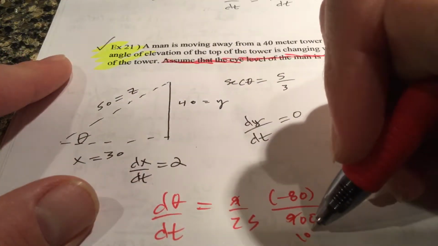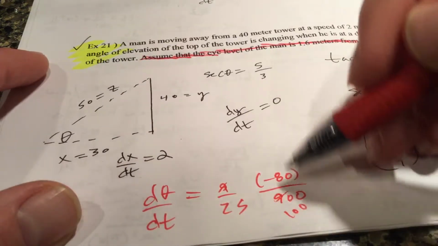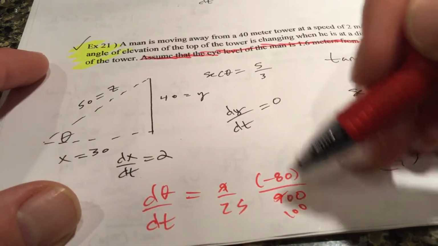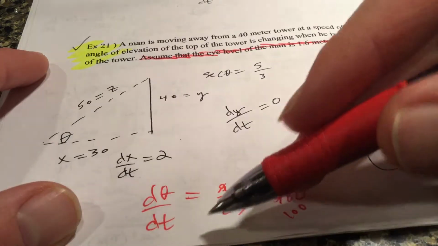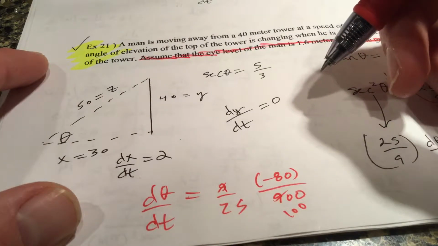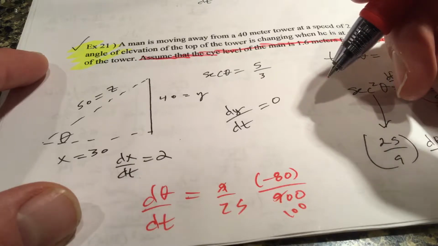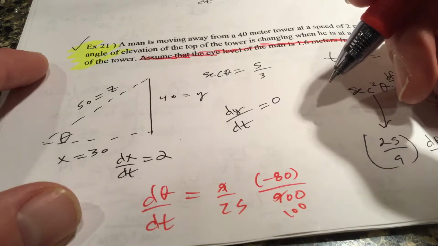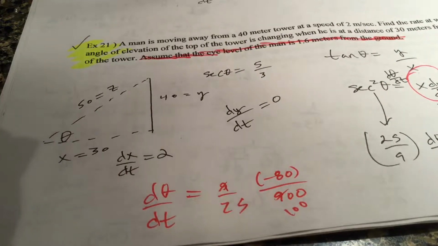That'll be a 100. This right here will be a negative 0.8 times 20 there would be, yep, that is a negative 0.8.